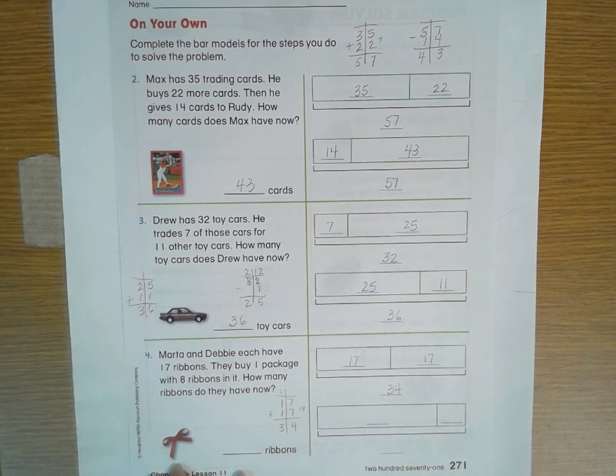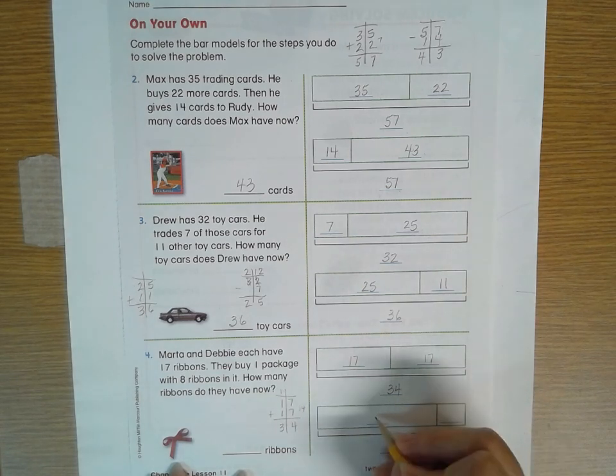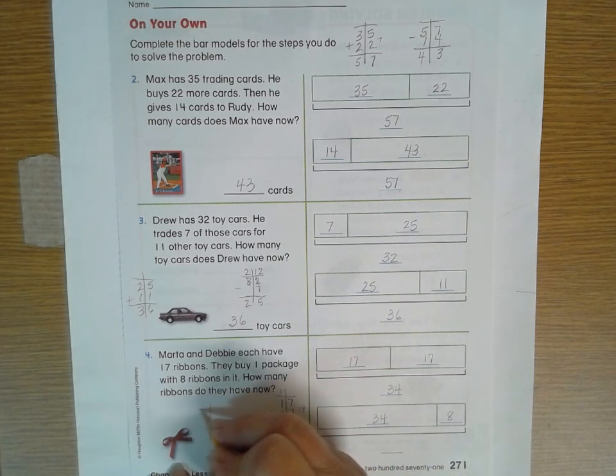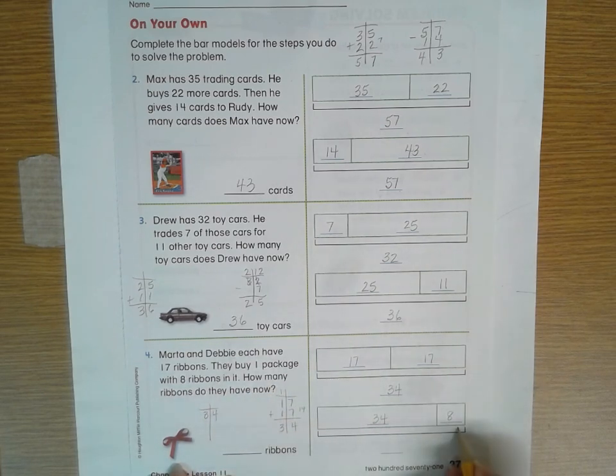Then they buy one package with 8 ribbons in it. So how many ribbons do they have now? So we know they have 34, and they get 8 more. So now, again, we're looking for a total. So we'll take the 34 plus the 8.